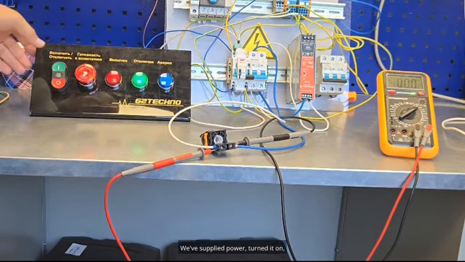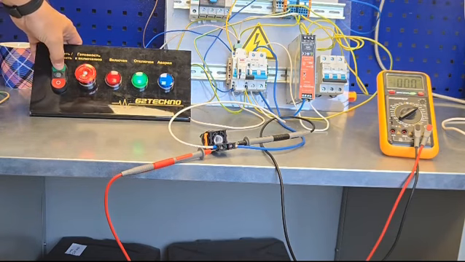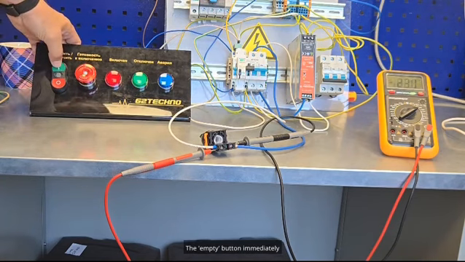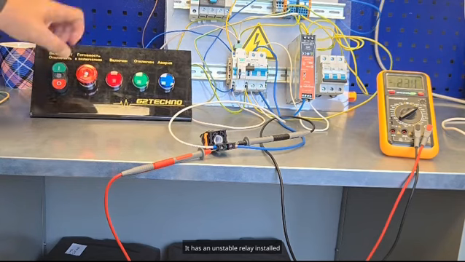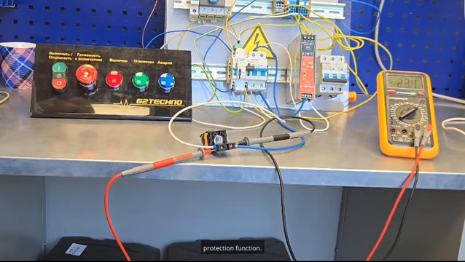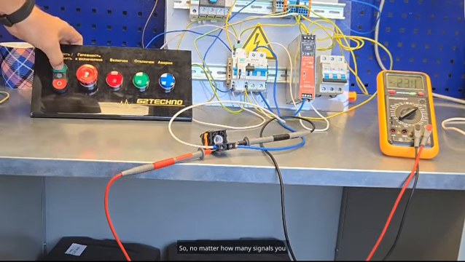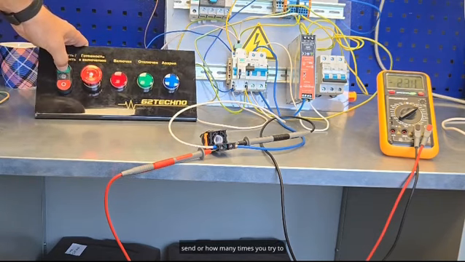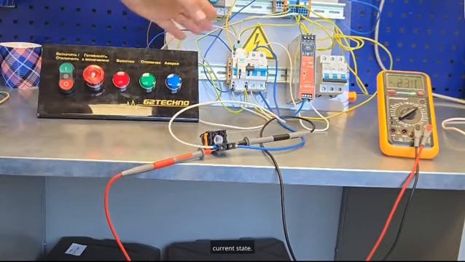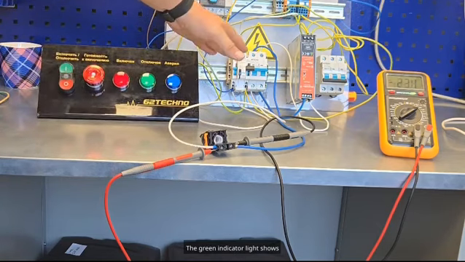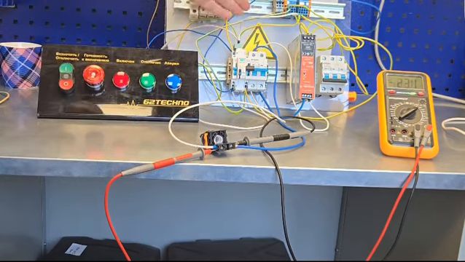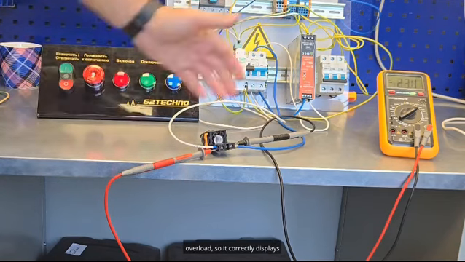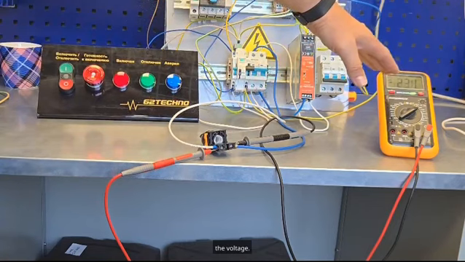We've supplied power, turned it on, and reset the actuator. The reset button immediately shows that it only triggers once. It has a bistable relay installed with an additional anti-bounce protection function. So no matter how many signals you send or how many times you try to reset it, it will always detect the current state. The green indicator light shows that the system is operating. There is no short circuit or overload, so it correctly displays the voltage.